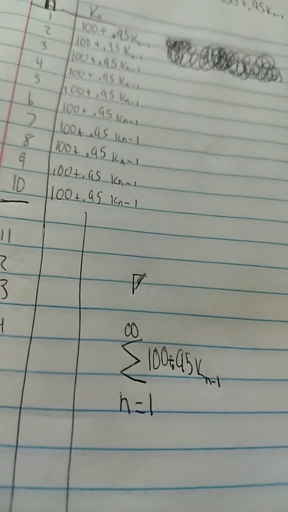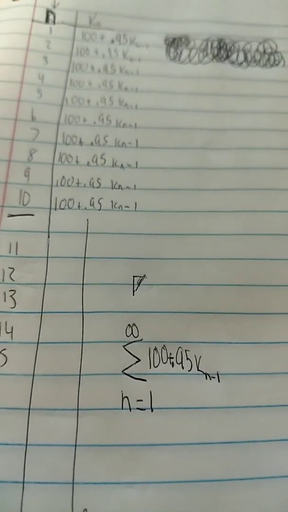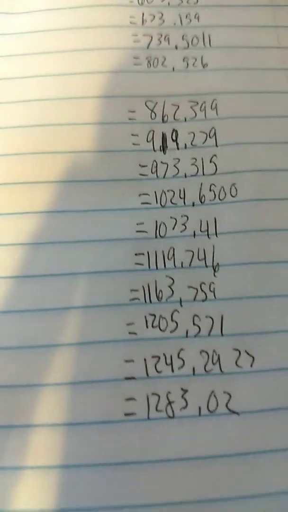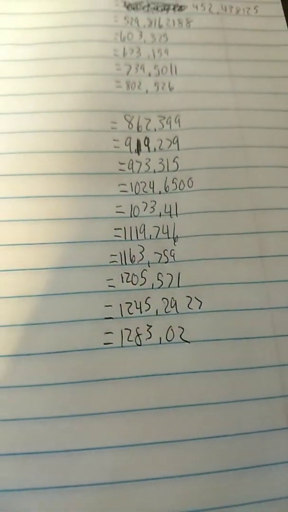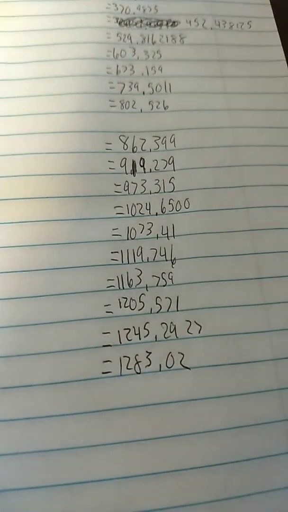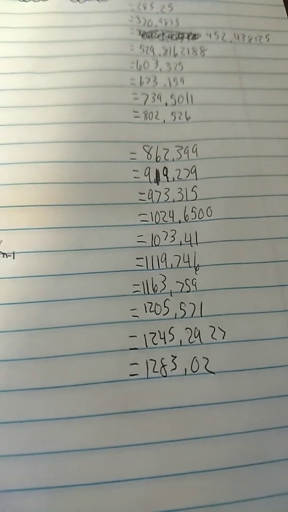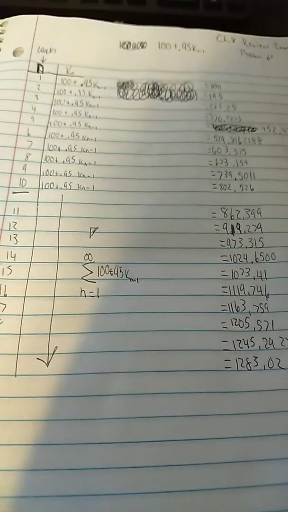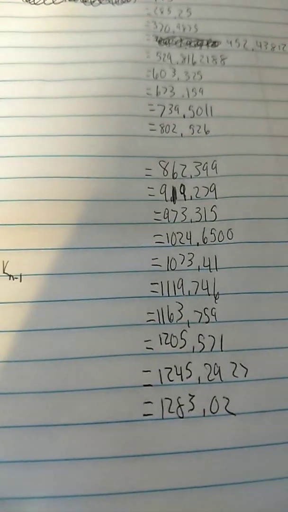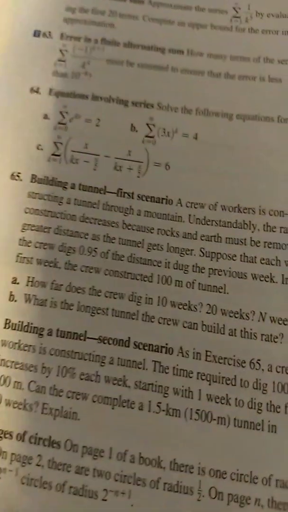Okay, and then letter B, what is the longest tunnel the crew can build at this rate? Well, by looking at the values, I figured out for how many weeks. I mean, 20 weeks is already 1283 meters. So about 1200 meters. I guess for how long they could work on it, they could probably get up to 2000 meters, but that's about it. So that is my real life problem that I did for my exploration.